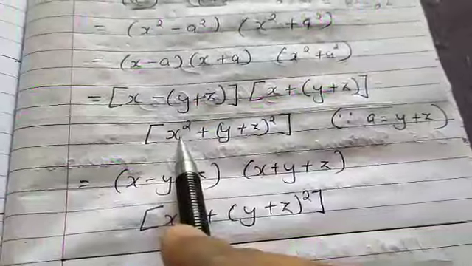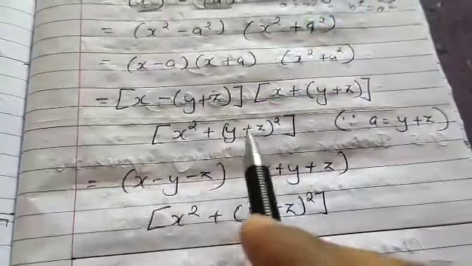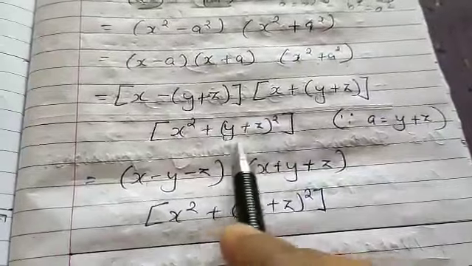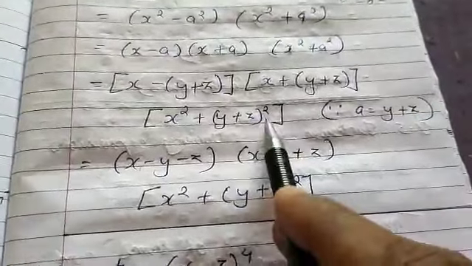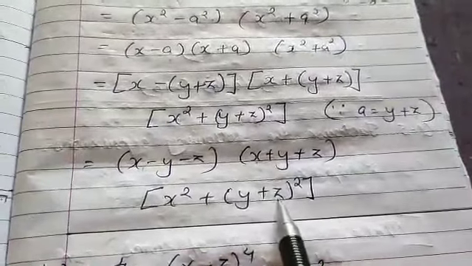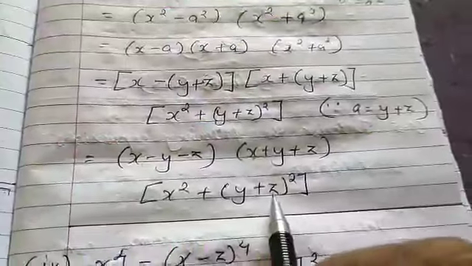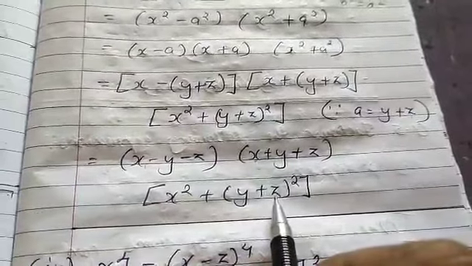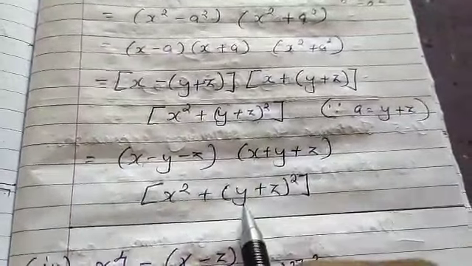Now for the next one, that is x square as it is. Now see here, write down this value, or you can apply the identity also, or you can write the answer in that form only. Or you can apply the identity, that is (a plus b) the whole square equals a square plus 2ab plus b square, or put that value as it is.